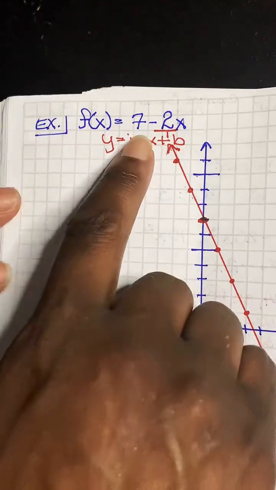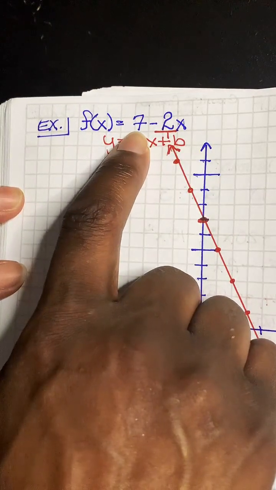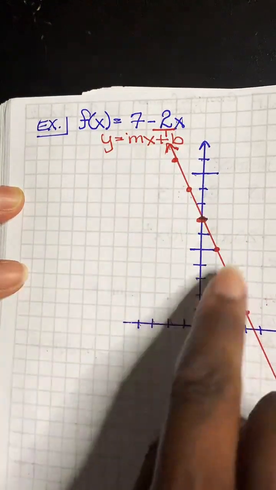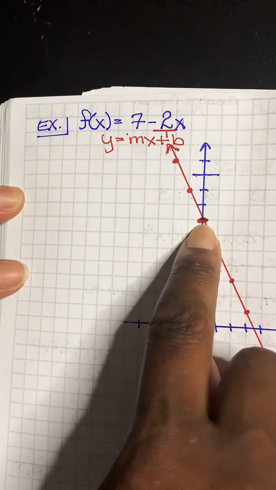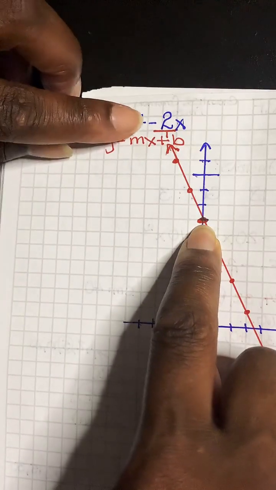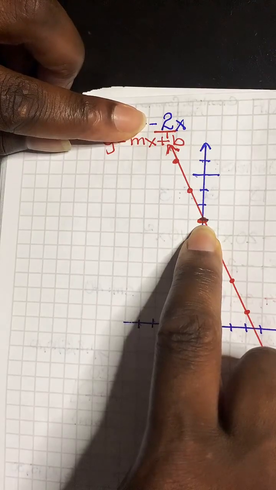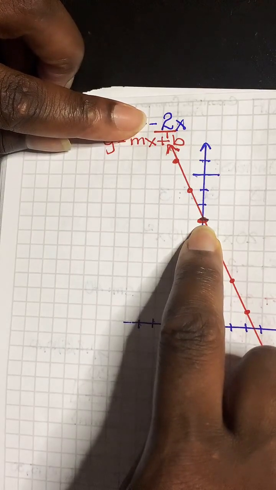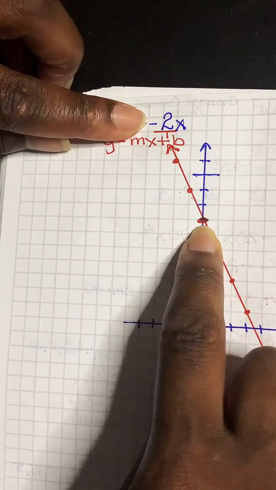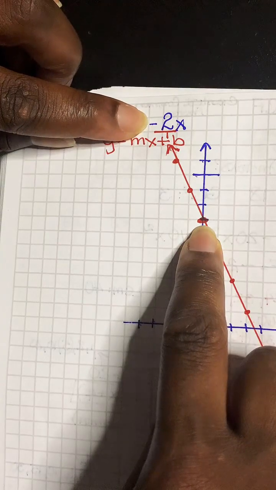Okay. So my y-intercept is going to be the 7. So that's where this first point is. Then my slope, which is a -2, we have to make it into a fraction, because slope is a fraction, rise over run. So you have a -2 over a +1.